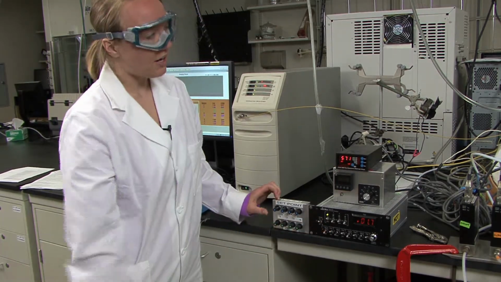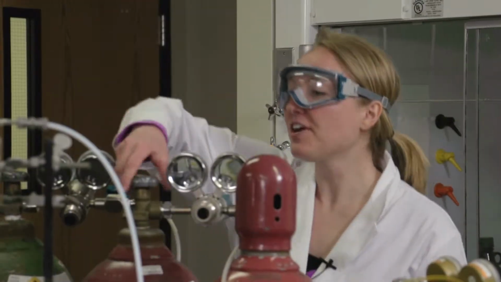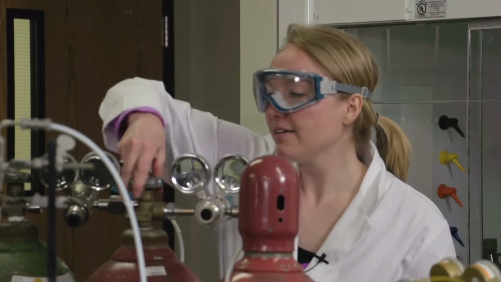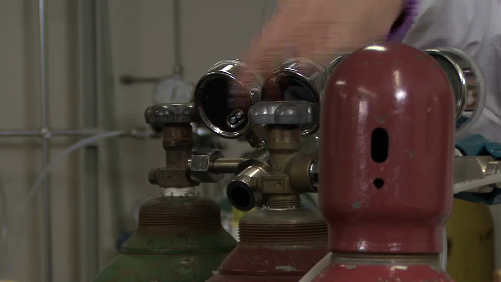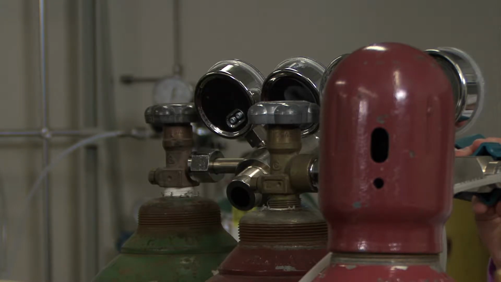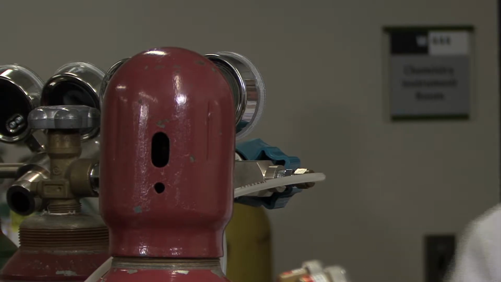Then you can go over to the argon cylinder and turn that gas on again. So you'll want to turn on the top valve all the way, and then back a quarter of a turn, and then make sure that the pin valve is open to about 10 to 20 psi again like before.